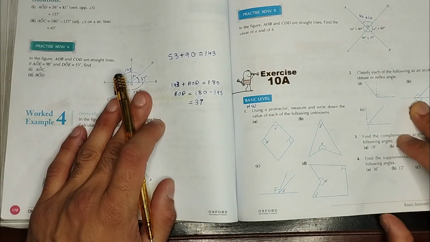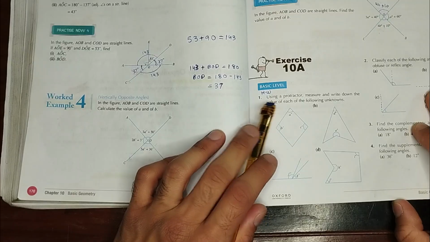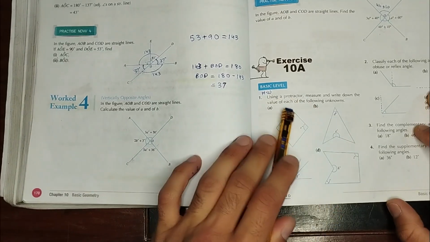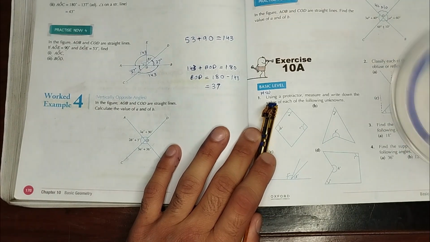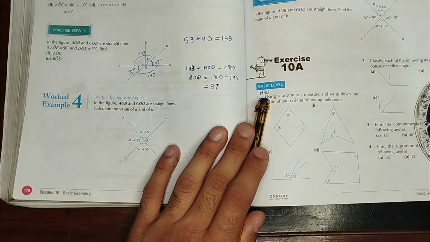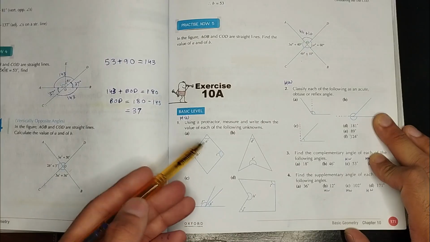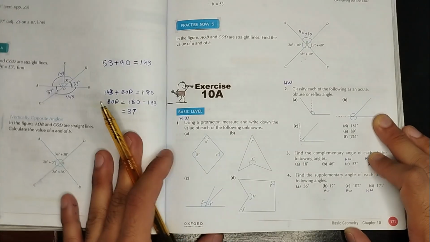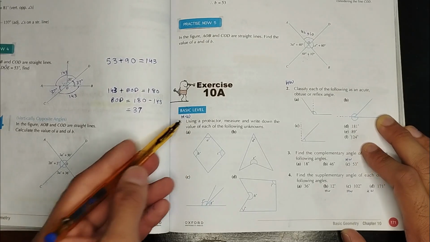First of all, this first question is your homework. You can easily do this using a protractor to measure and write down the value of each of the following unknowns. If you know how to use this tool, you will be able to easily do this question. Write down these questions in your notebook. You're going to use a protractor to measure the angles and find the missing values, and do this in your notebook. This is your homework.